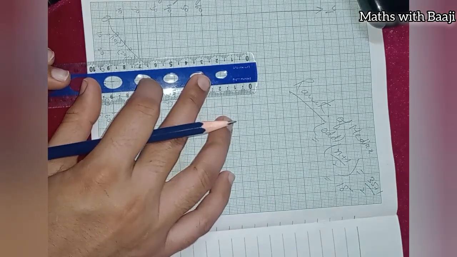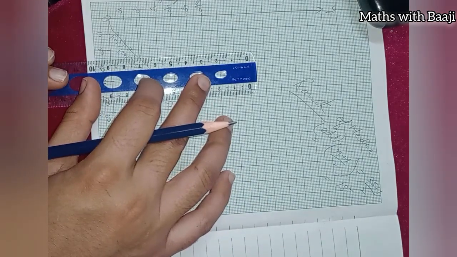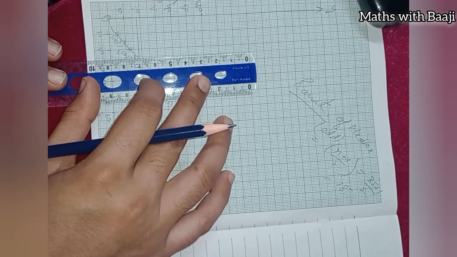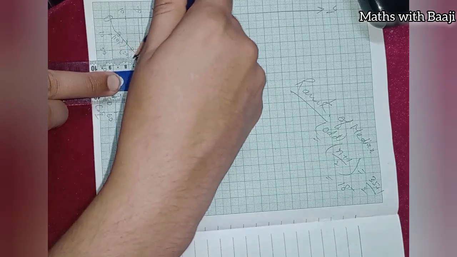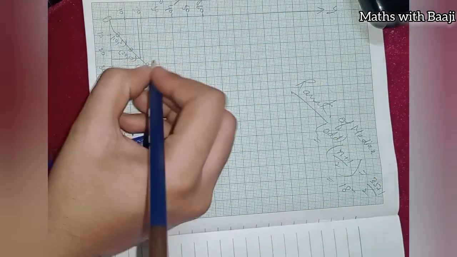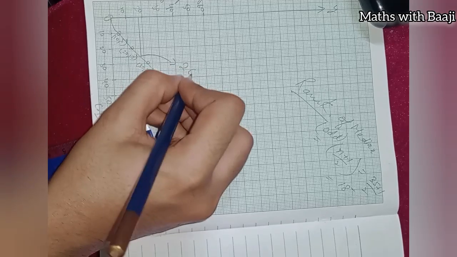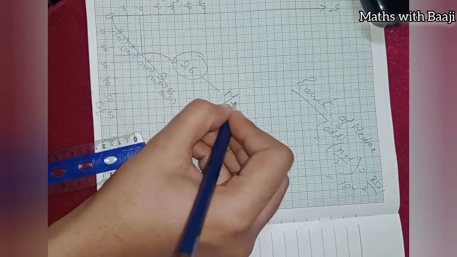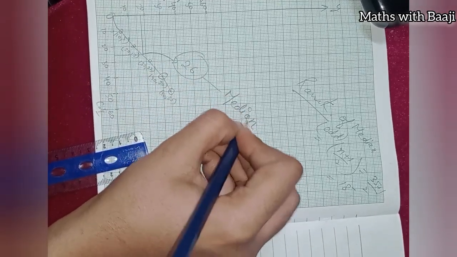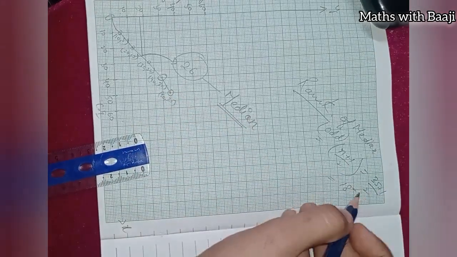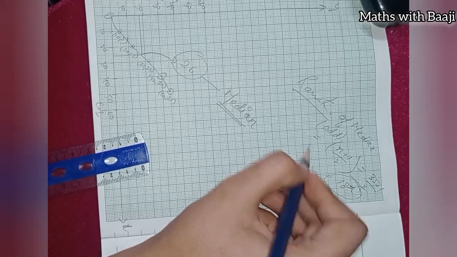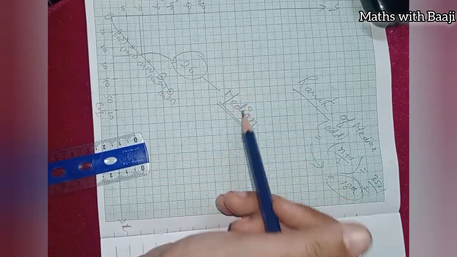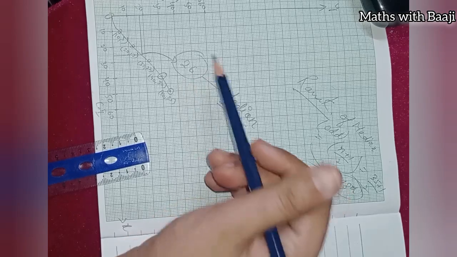So we will be drawing a perpendicular to it. You can clearly see the point is 26. This will be considered as the median. Even when we calculated the median, it was also coming as the 18th term, and the rank is also the 18th. So that particular frequency we will be using over here, and we got it.